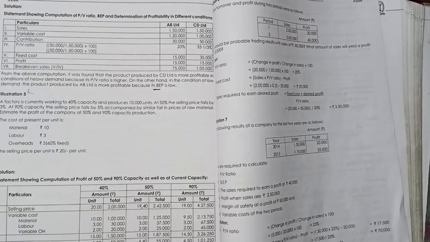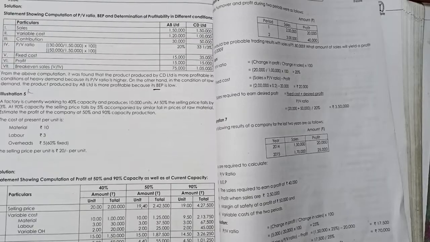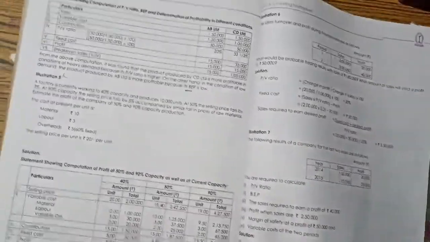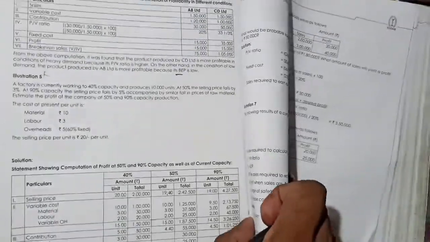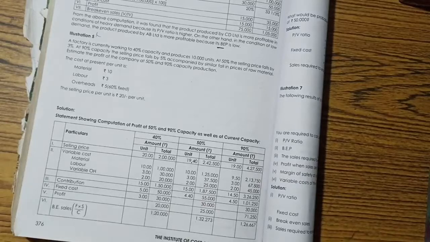Break even point is fixed cost into selling price divided by contribution. So we can multiply and you get this result. So this is the question, the 7th B question.